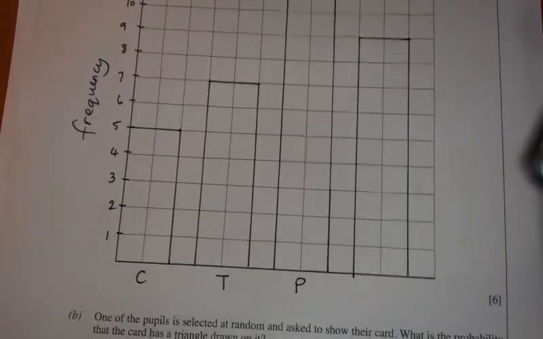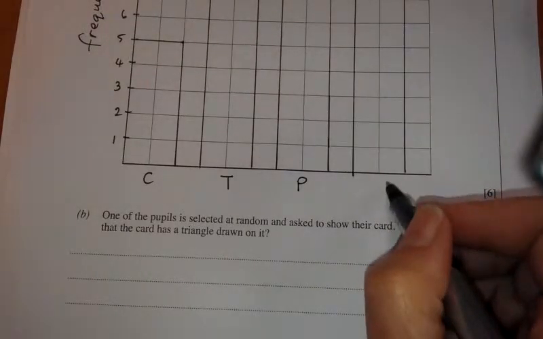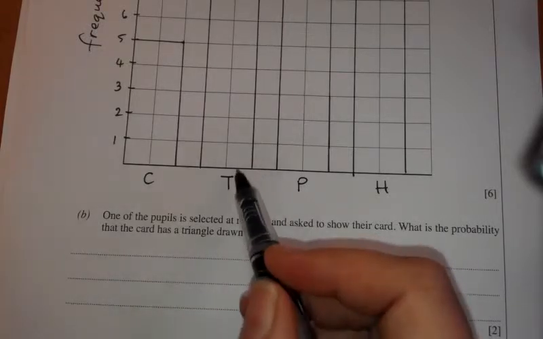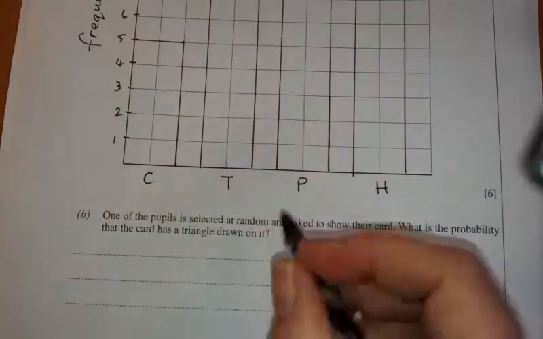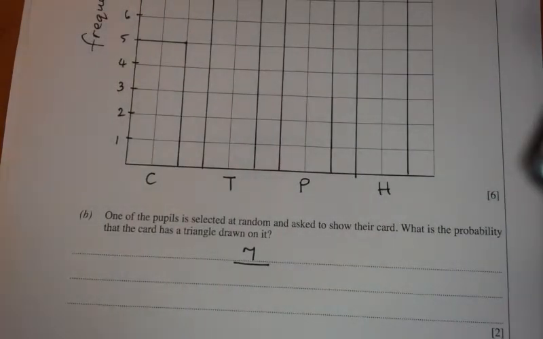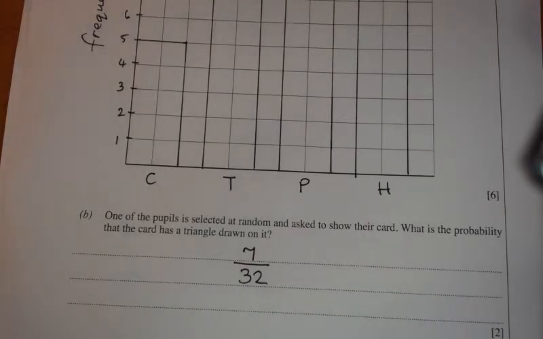One of the pupils, now the question, is selected at random and asked to show their card. What's the probability? Oh, I haven't put my H in there, that's important. What's the probability that the card has a triangle drawn on it? Now, how many triangles did we get? We had 7 out of, we know that's a division line, and we had 32 lots of data at the beginning, so it's 7 out of 32 is my probability.